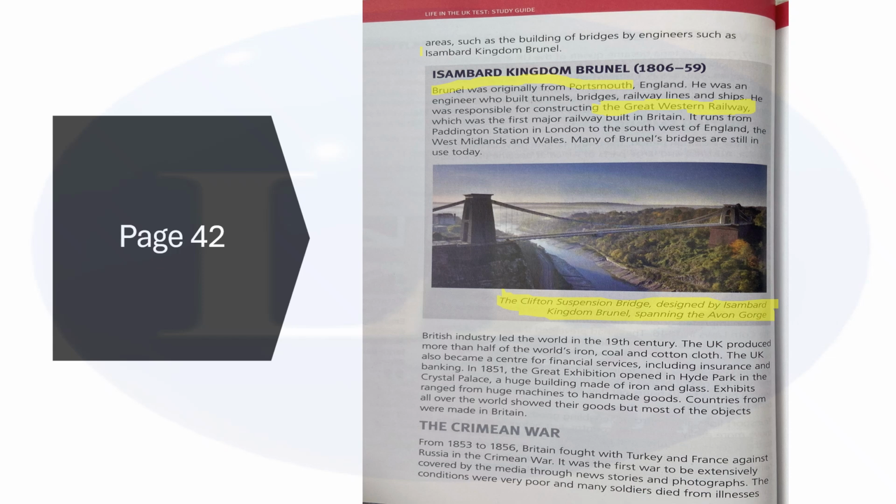British industry led the world in the 19th century. Okay, that's an important question. Anytime you have a date, that's important. The UK produced more than half of the world's iron, coal, and cotton. That's also a very important question. It could be, what did the UK produce, which was half of the world's production? And then you have these three things. The UK also became a center for financial services, including insurance and banking.